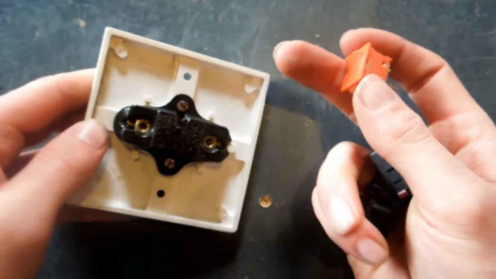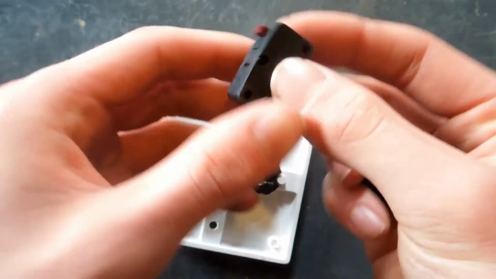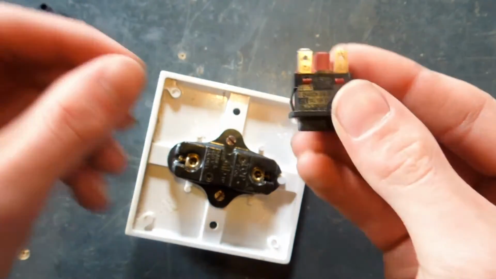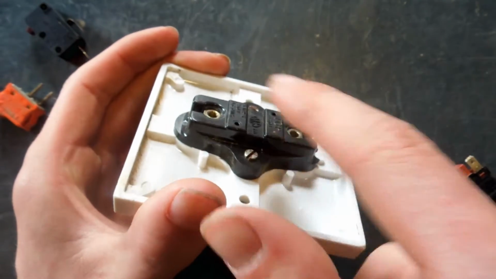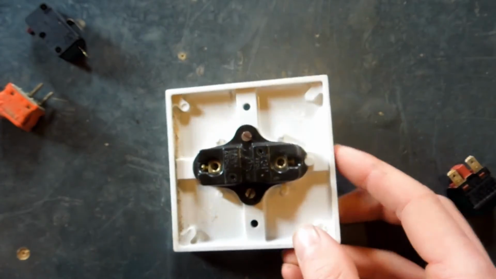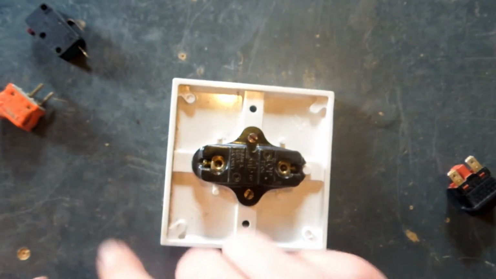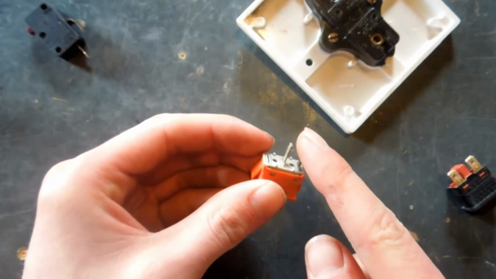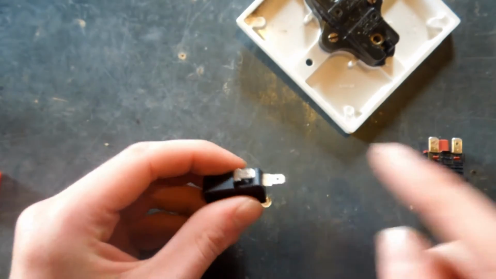So nearly all switches will have two terminals on the back here. This one's got two, this one's got two, this one has got two, that's a bit of plastic, and this one has got two. And this is because you have the two lives going in. You have a live in and a live out.